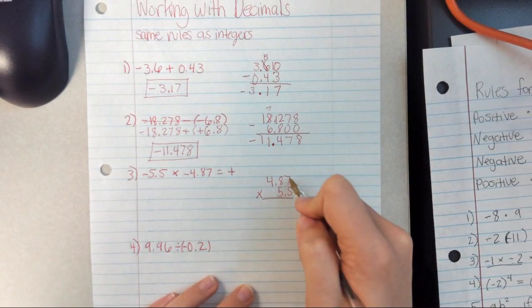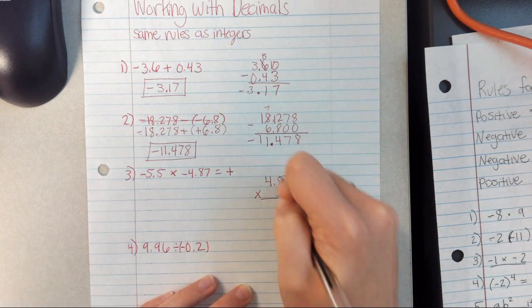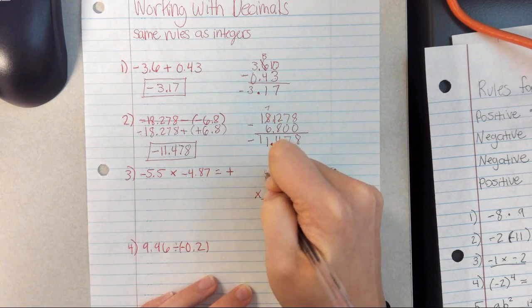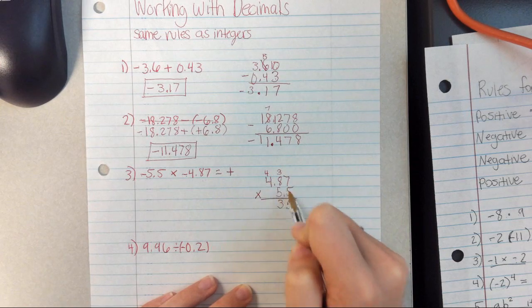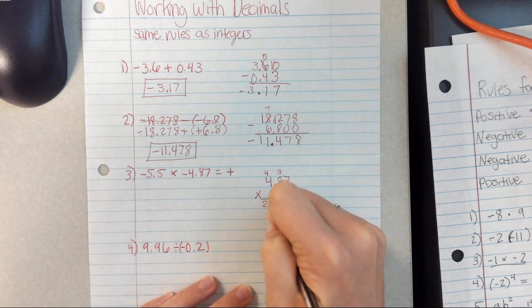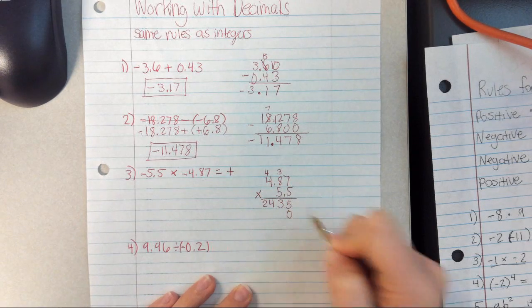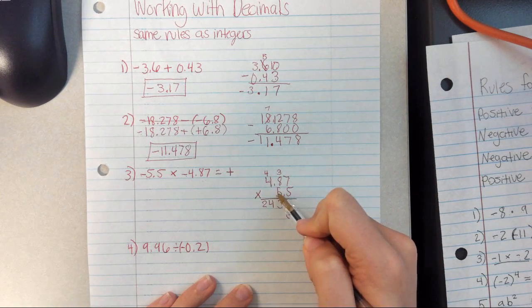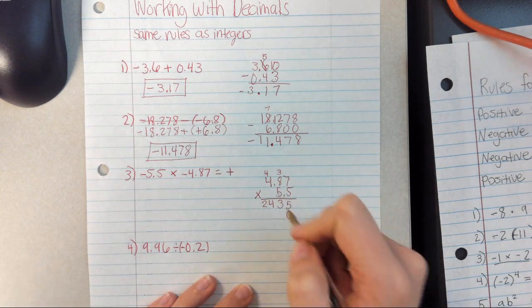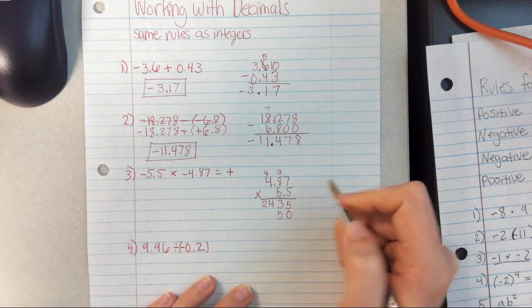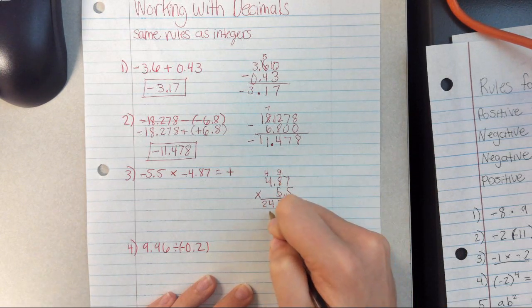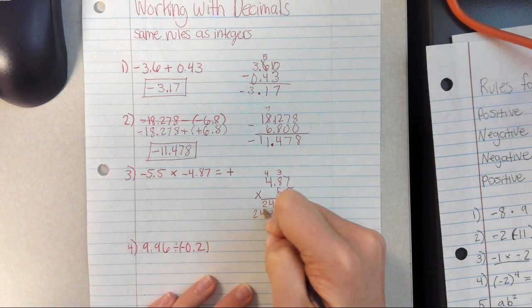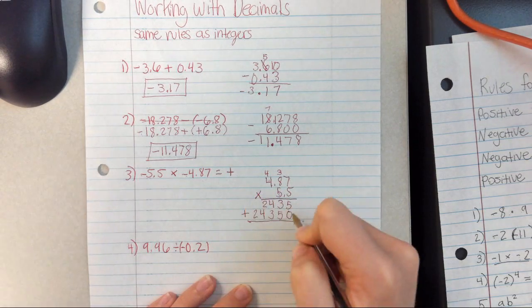Multiply like normal. 7 times 5 is 35. 8 times 5 is 40 plus 3. 5 times 4 is 20 plus 4. Before you go down to the next row, you always have to add a 0. And then it just repeats actually. 5 times 7, since it's the same number, is 35. Brought your 3 up. 8 times 5 is 40, plus 3 is 43. 4 times 5 is 20, plus 4 is 24. Then you have to add all these numbers up.